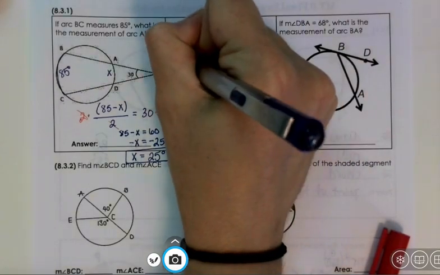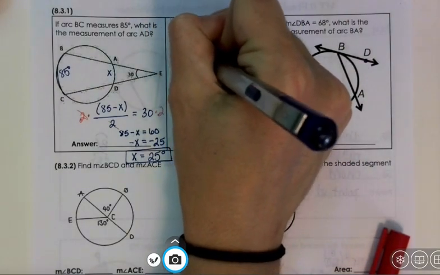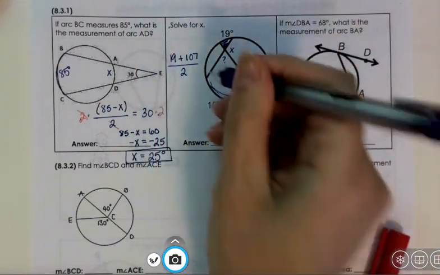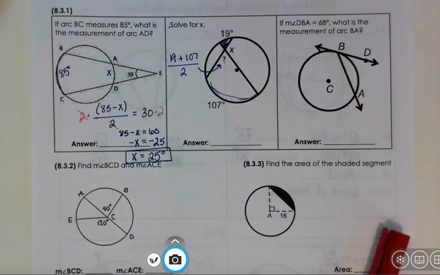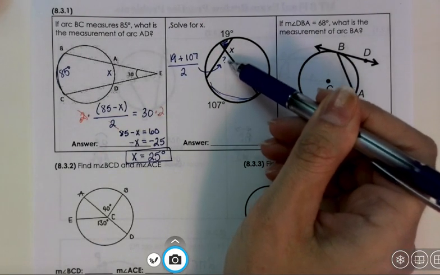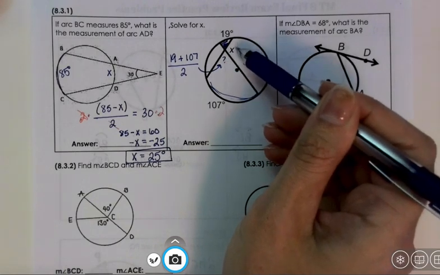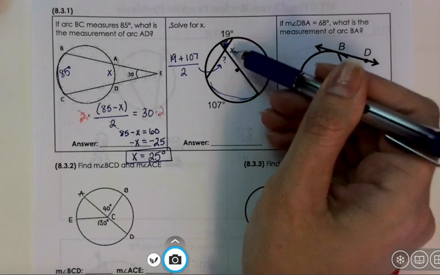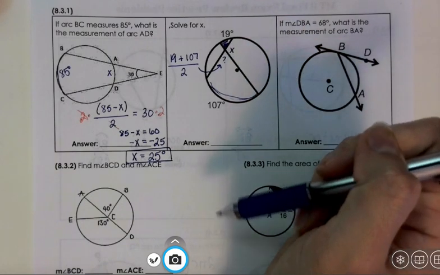So I'm going to do 19 plus 107, and divide that by 2, and that will give me this. Even though that's not the value of x, it is helpful because I know that this missing measurement and my x are supplementary. They make up a straight line, so I know that these values will add up to 180.